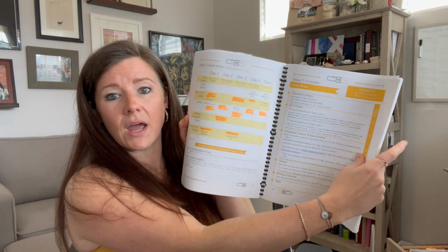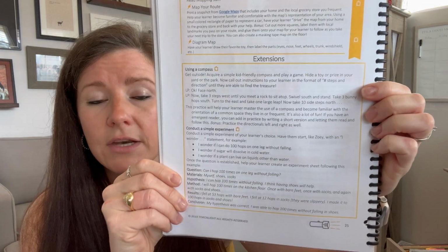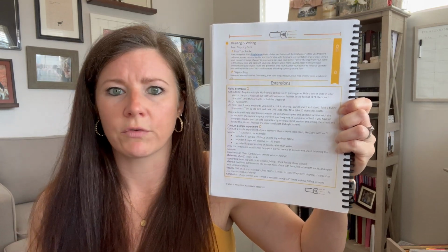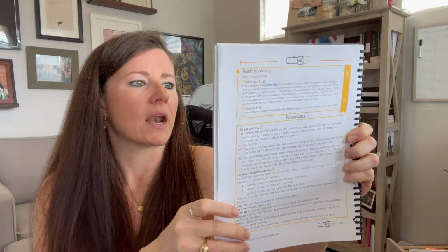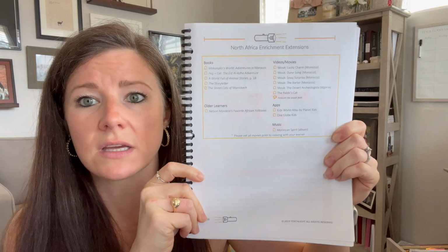And then you also have, of course, the weekly breakdown and then the breakdown even further of what you should do with each of those readings, any projects that are included at that time, any videos you should click on and read at that time. Something additional that Torchlight does is something called extensions. So these are what I would say is if you're not trying to do a more gentle approach, maybe you have an older learner and you want to really get more out of the program, do these extensions. And then on top of that, she includes along with those extensions, additional books, videos that you can watch, apps, music. There's a plentiful amount of things in here that you can do.